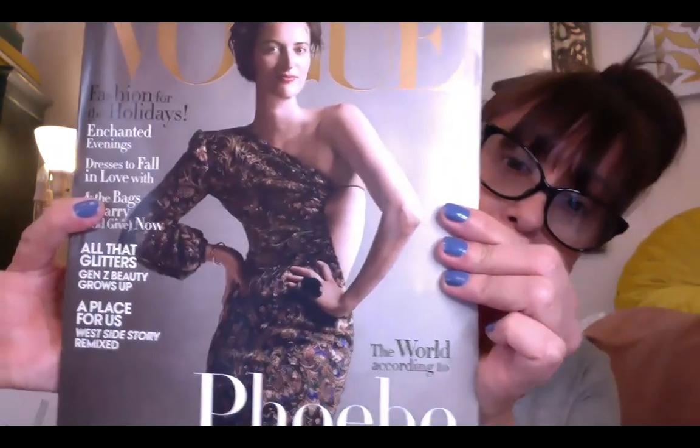Hi, everybody. Okay, so I am going to take some time out to show you 13 design pages from a magazine, actually a national one, and it's from Vogue Magazine.